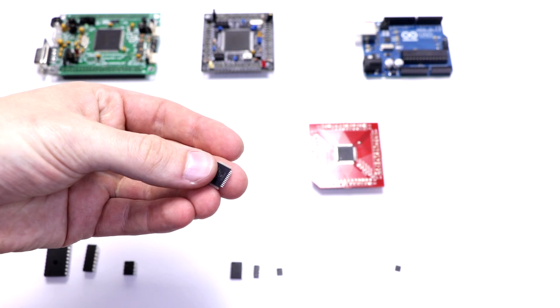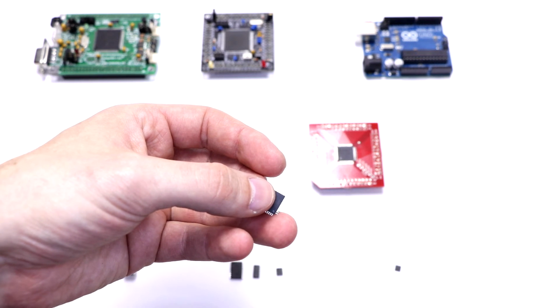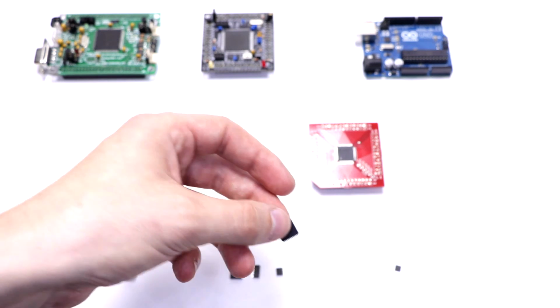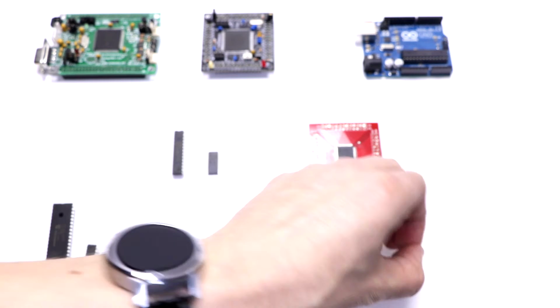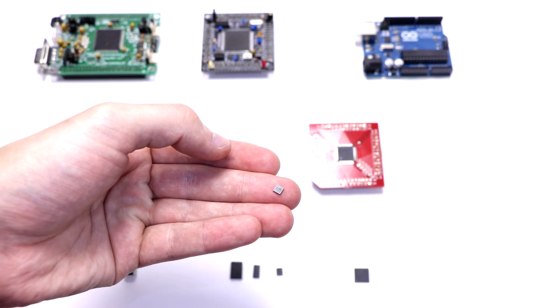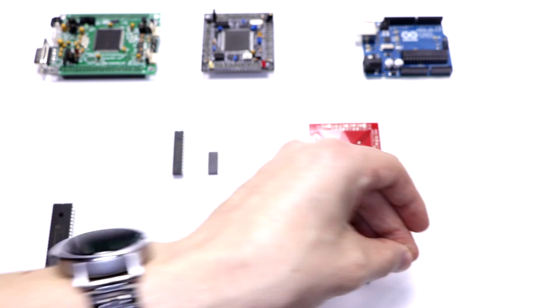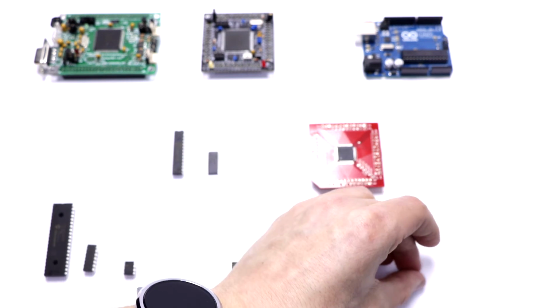The next microcontroller is in a QFP package. It is similar to SOIC, but the leads are located on all 4 sides. This allows for higher pin density, but this also makes it harder to solder. The final package on the bottom row is QFN. This one is very difficult to work with, but if you are skilled enough with the soldering iron, you can end up with a very small board.